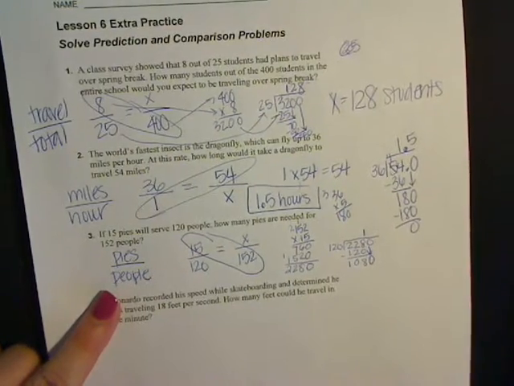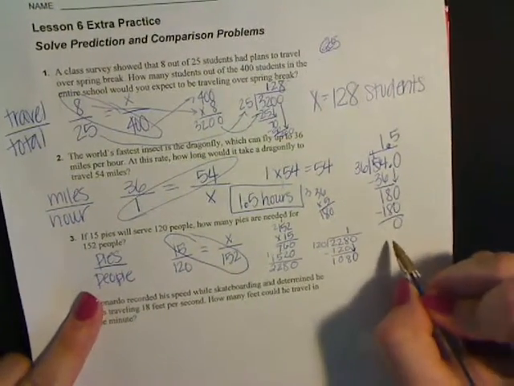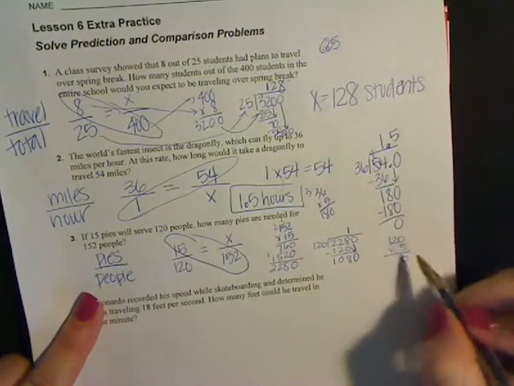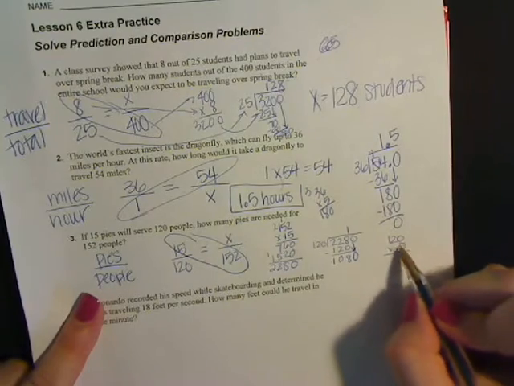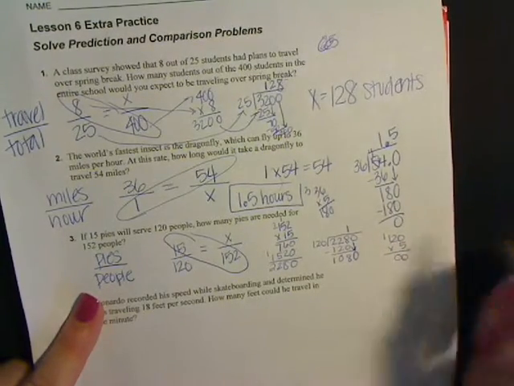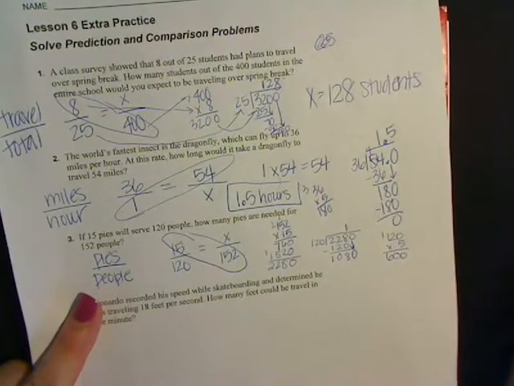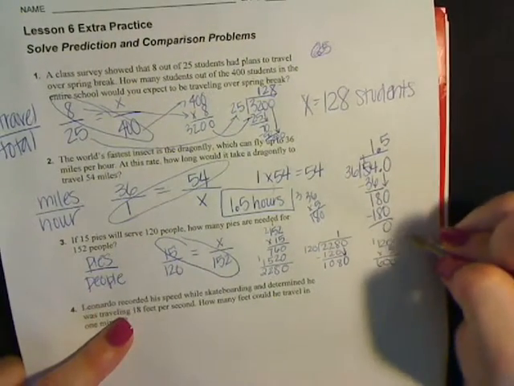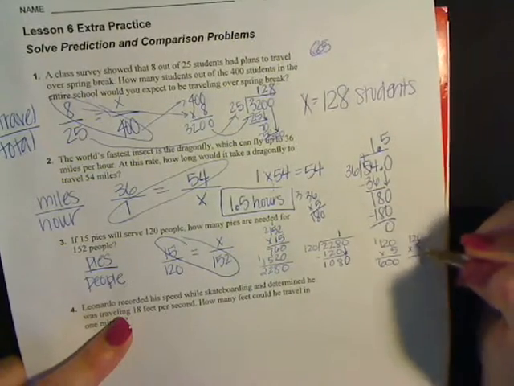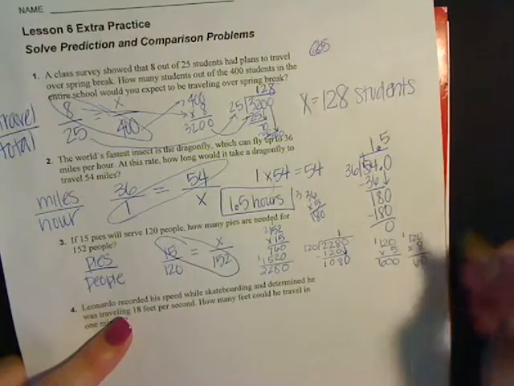120 will go into 1,080 how many times without going over? I don't know, so I'm just going to pick a number to multiply by. 5 times 0 is 0, 5 times 2 is 10, and 5 times 1 plus 1 is 6. 600 is way too small. So 120 times, let's try 8. 0. 8 times 2 is 16.